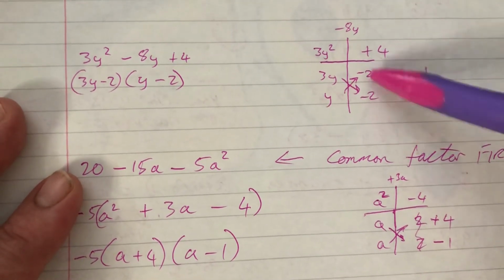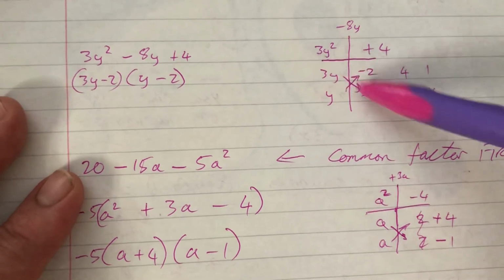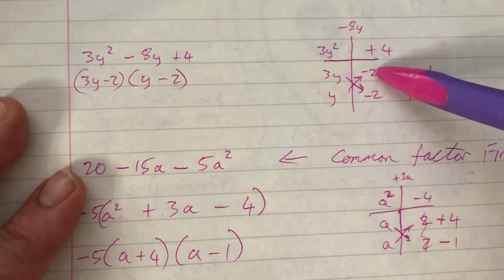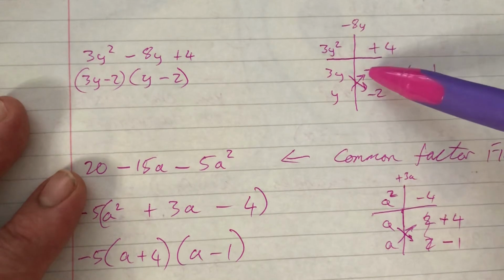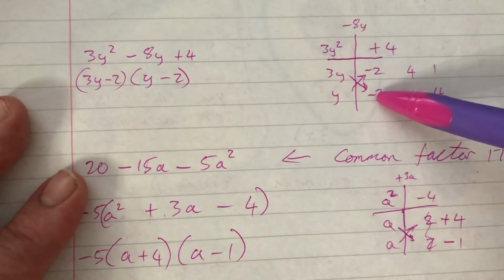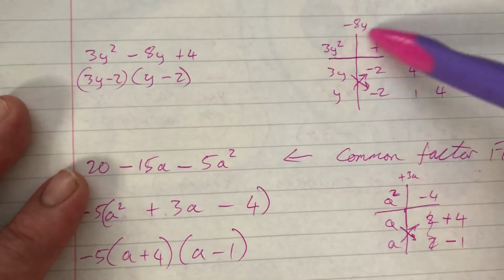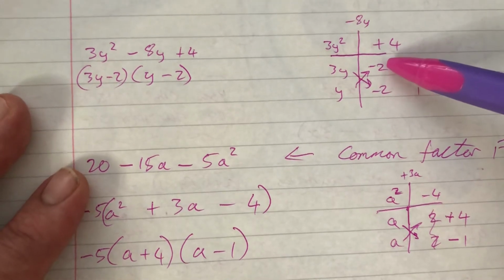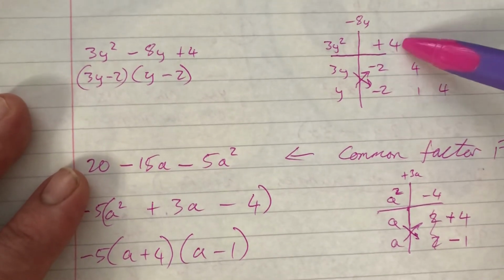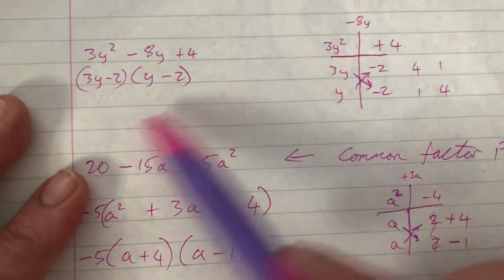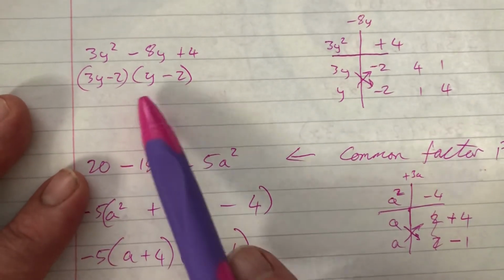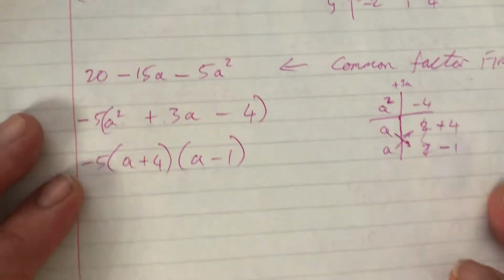Remember 3 times 2 because you're multiplying is 6y and 2y. How do I get them to make negative 8 if they're both negative? So negative 6, take away another 2 gives me negative 8. And is negative 2 times negative 2 positive 4? Yes, it is. That's my two brackets, 3y minus 2, y minus 2.